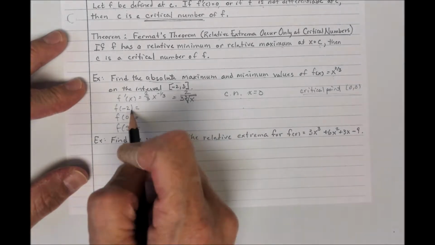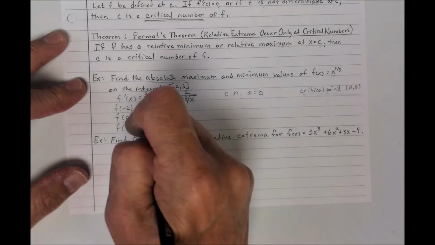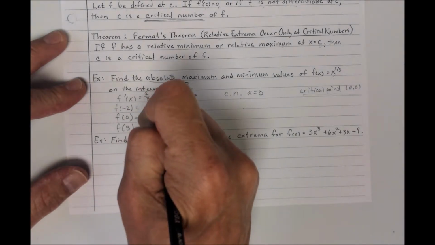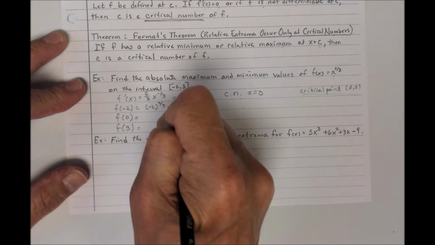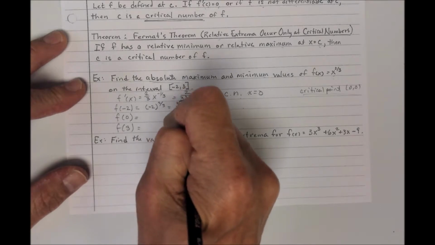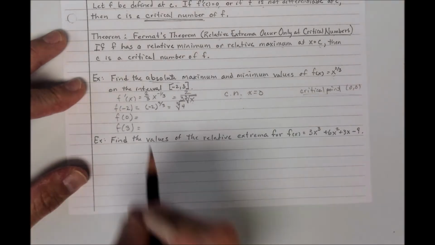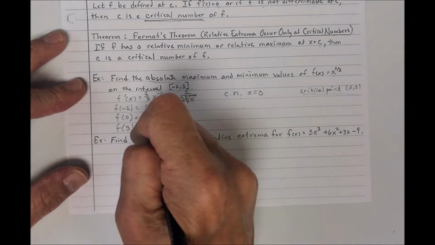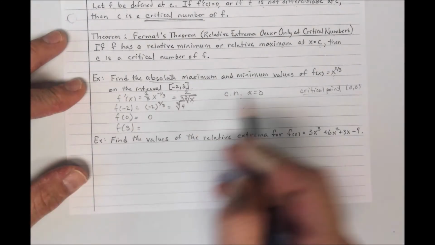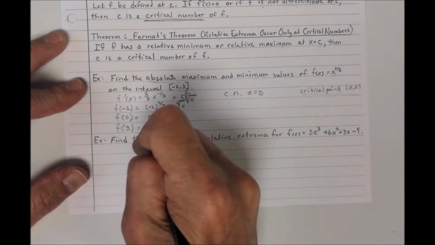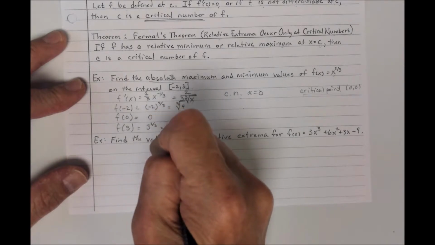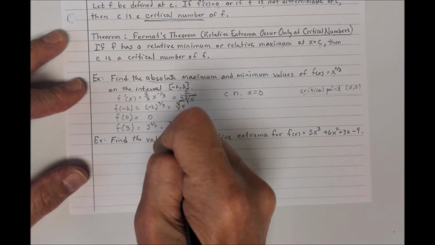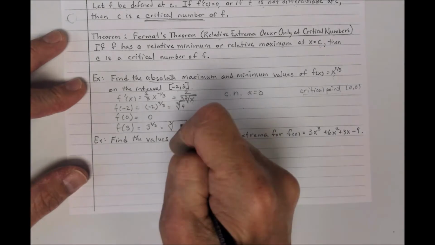So f(-2): I plug -2 in, and I get (-2)^(2/3), which is the cube root of 4. Then I'm going to plug 0 in, and I get 0. Then I'm going to plug 3 in. So I have 3^(2/3), which is the cube root of 3 squared, which is the cube root of 9.